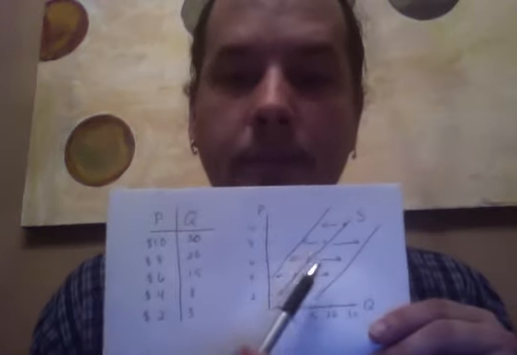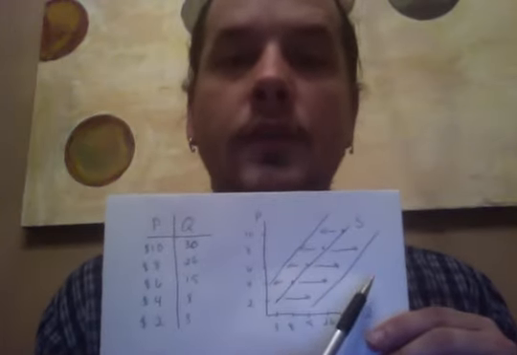And by reducing your cost per cookie, you guys are going to be willing to sell more cookies at each price. So with an increase in technology, we would expect the supply curve to increase or shift to the right.